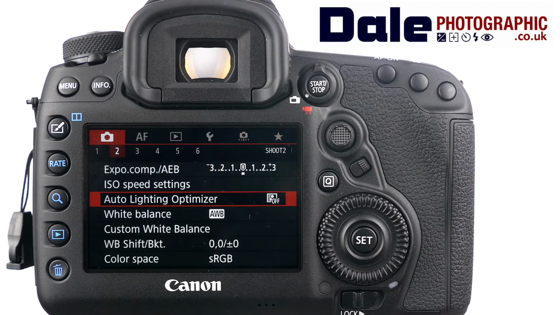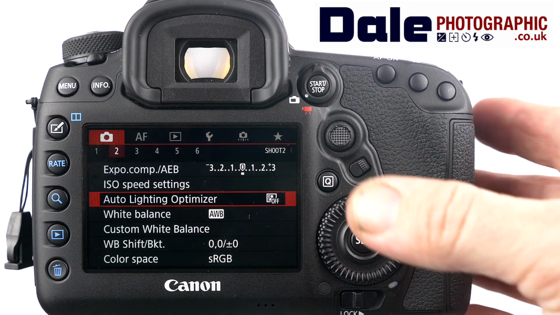Auto lighting optimizer, I don't use it. What it does is it tries to recover the shadows for you. It's like active D-lighting on a Nikon. Now read up on it if you want to use it. If you're a JPEG shooter, it might be a good setting to turn on, because it does try to give you the slightly broader dynamic range. It tries to lift the shadows, but I do it in RAW anyway.